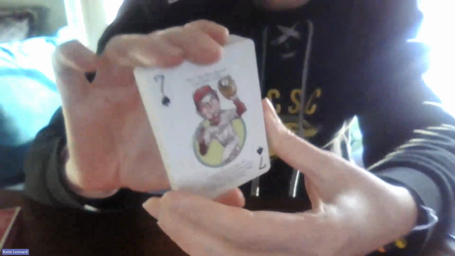We're going to use a stack of cards and figure out why the volume of a prism, whether it's a rectangular prism or a triangular prism or even a cylinder, is going to be the area of the base times the height.